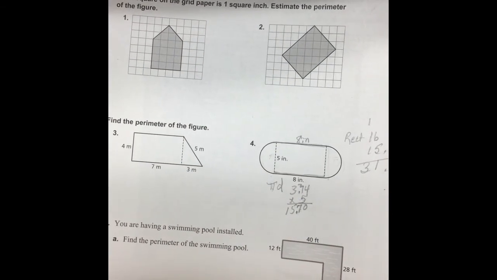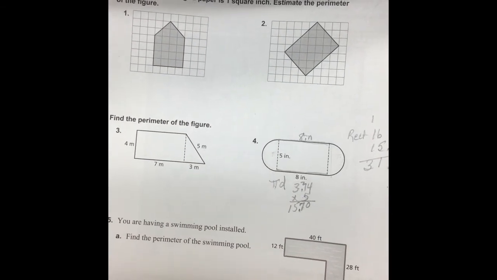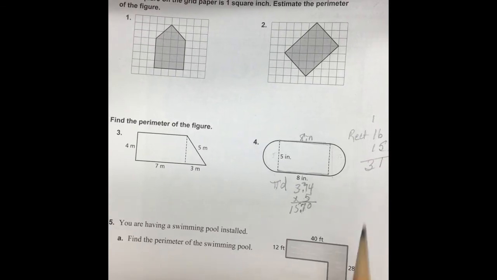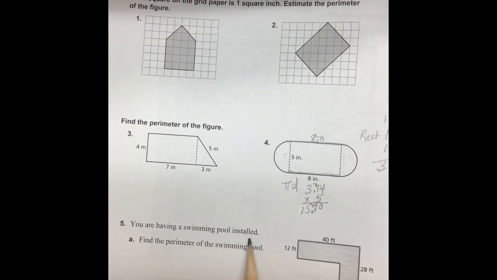And that's our lesson for today. Just to give you a hint, number 5 is asking, you have a swimming pool installed, find the perimeter of the swimming pool.